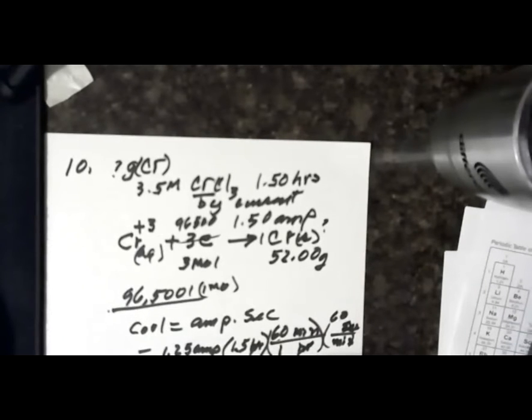So we're going to have 6750 amp seconds or coulombs. So the number of coulombs or the number of moles of electrons, there's 96,500 coulombs in 1 mole of electrons. So I need to divide that by 96,500.